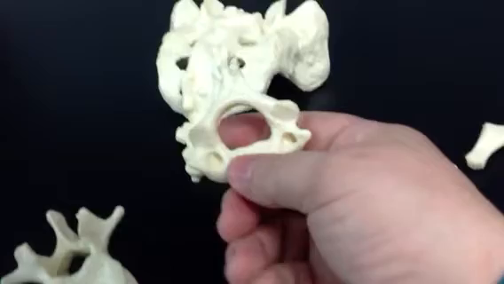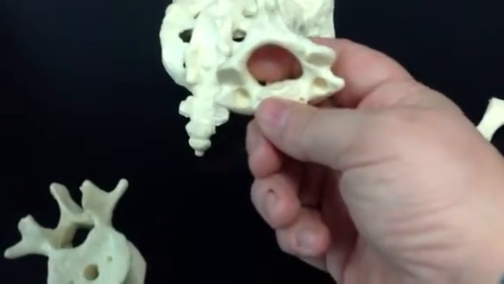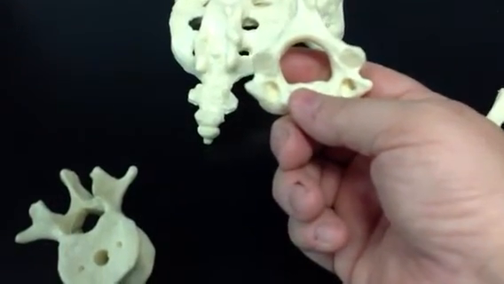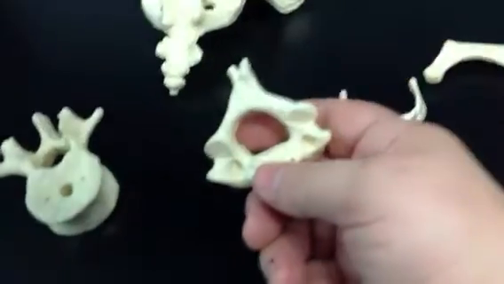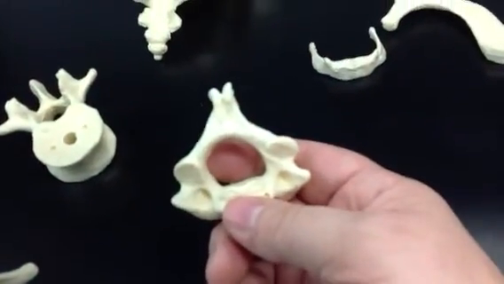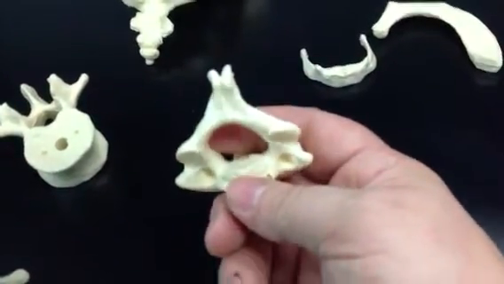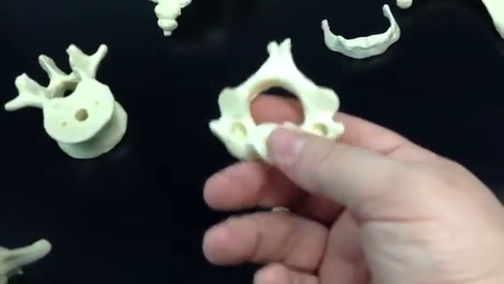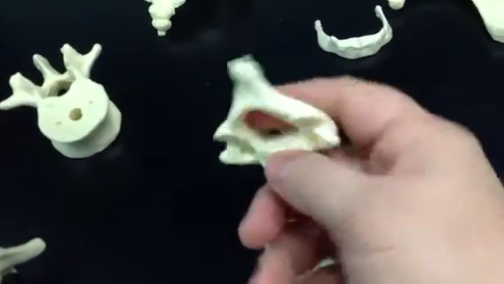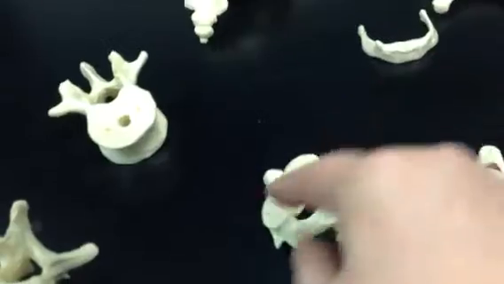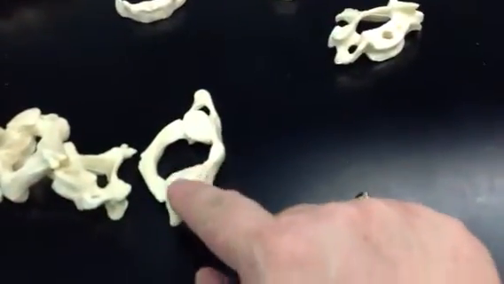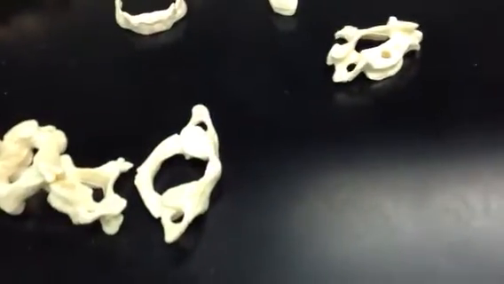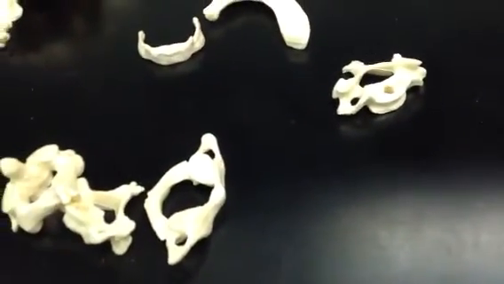Again, we can see our transverse foramina, and we can determine that it is a cervical vertebra. When you're working with cervical vertebrae, you will need to first determine that it's cervical and then determine which type it is. Is it our atlas with the flattened surfaces for the occipital condyles, or is it our axis where we have the odontoid process?